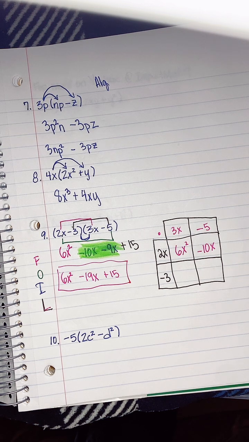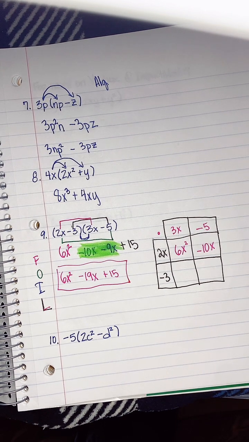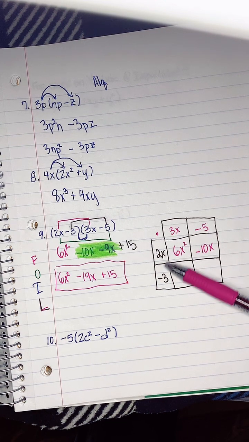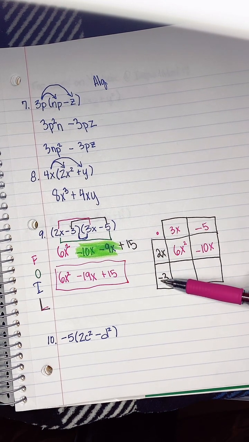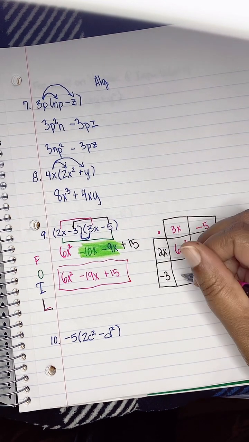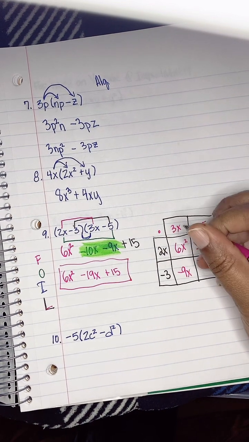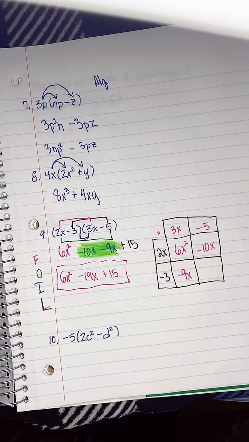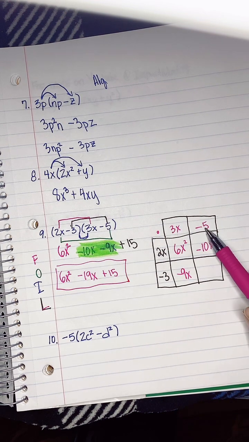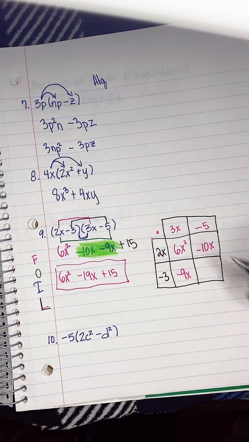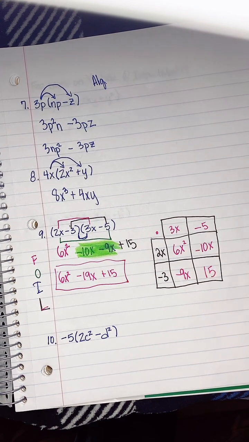Ooh, -9x, -6x, -9. Good. Don't add these. We're multiplying. So -3 times 3 is a -9. Drop the x with it. Good. And then -3 times a -5 gets us a +15.